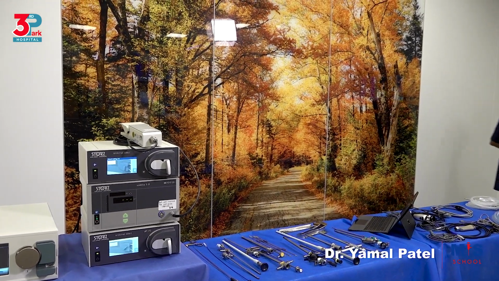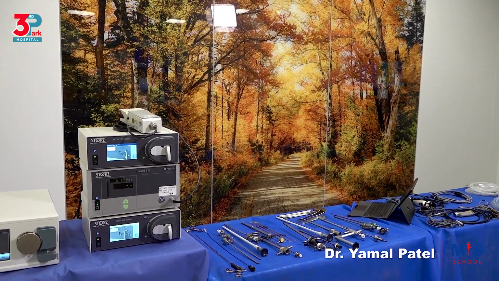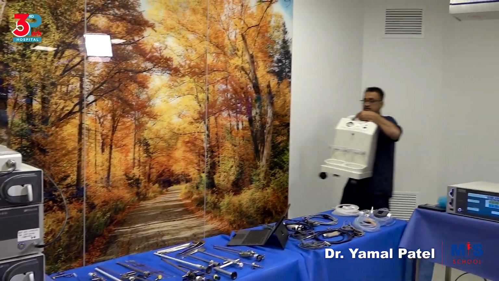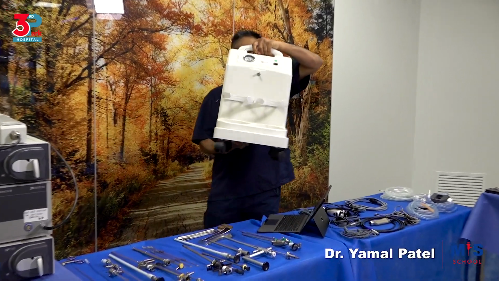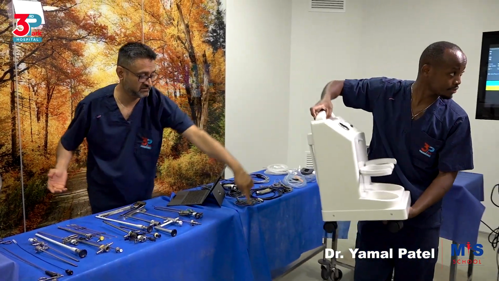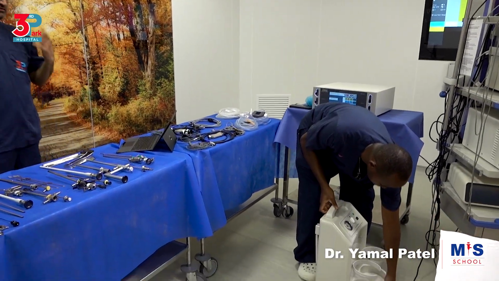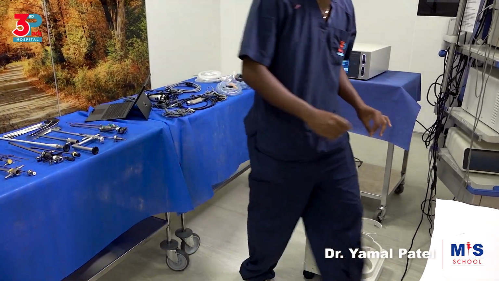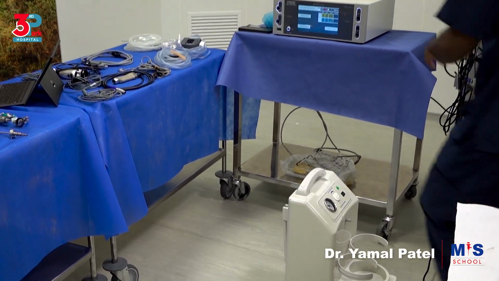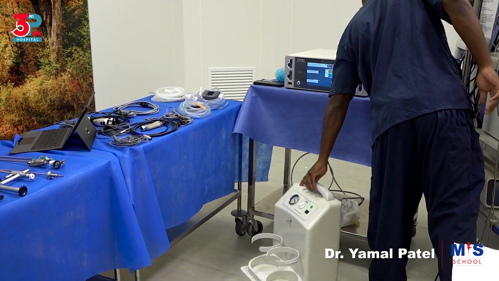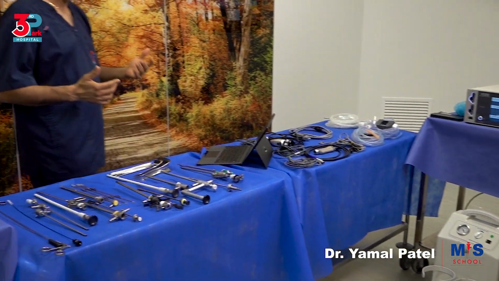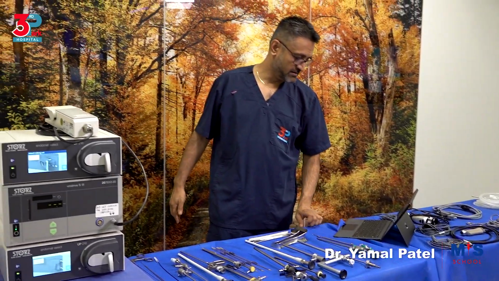If we can just bring the suction machine back in front. So this is how you would set up. Put it down here. All right, so the suction machine, and you may have an energy source. In this case, that's the energy source that we may use for surgery that involves electrosurgery.